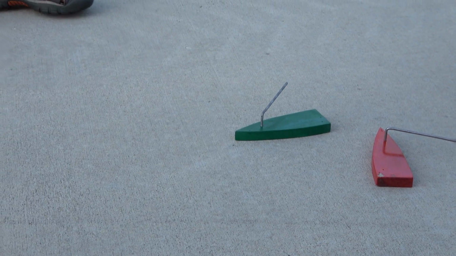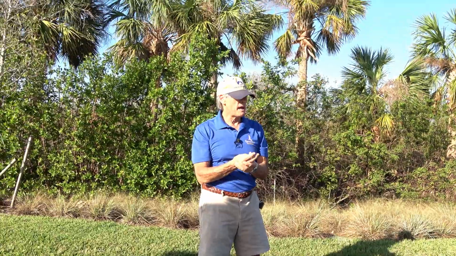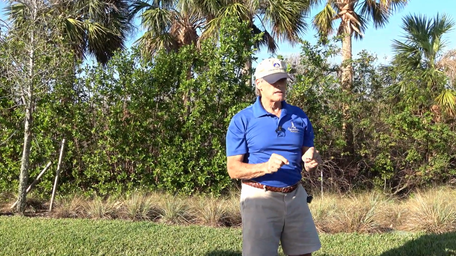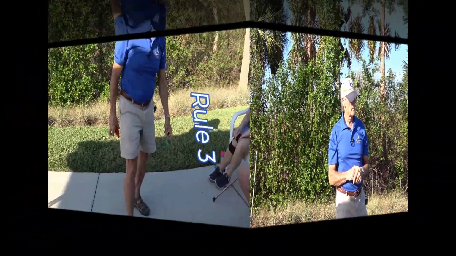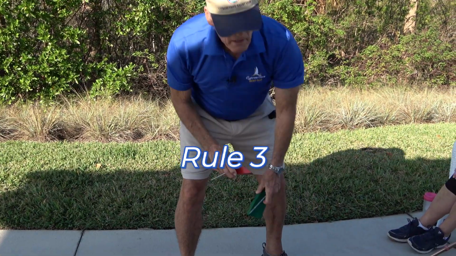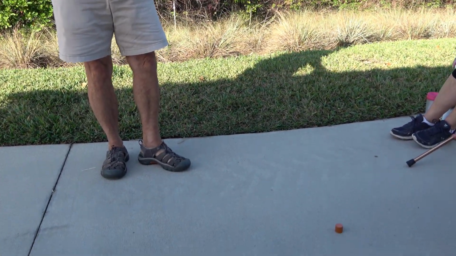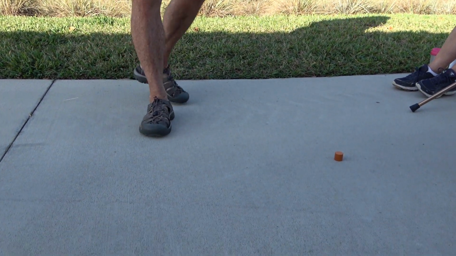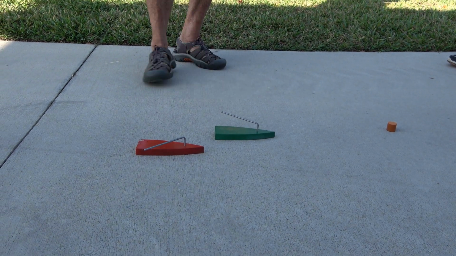So if they're on the same tack, doesn't matter if it's port tack or starboard tack, if they're both on the same tack, the windward boat has to watch out, the boat that's the closest to where the wind is coming from. When boats go around the mark, we have to have a rule so that they don't run into each other, and that's rule 3.